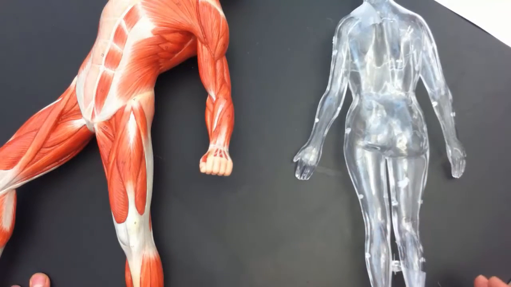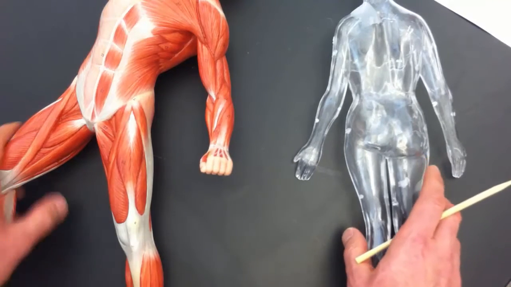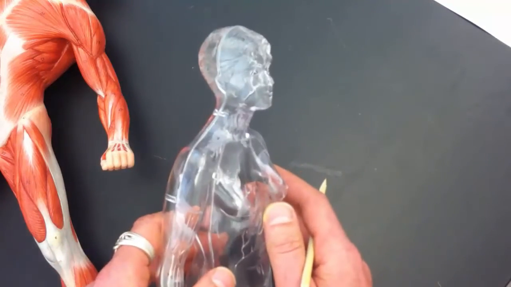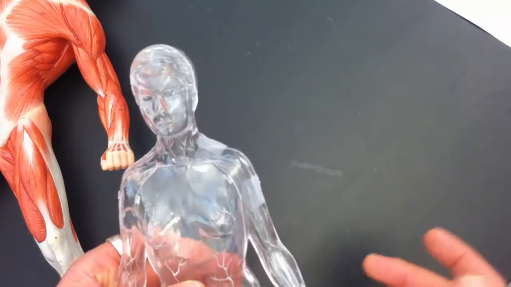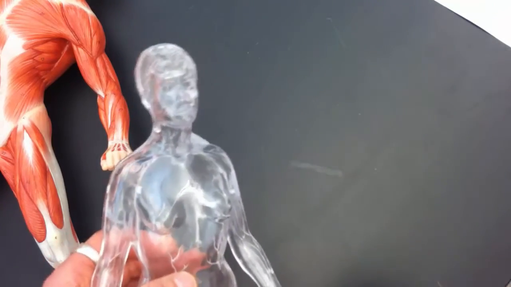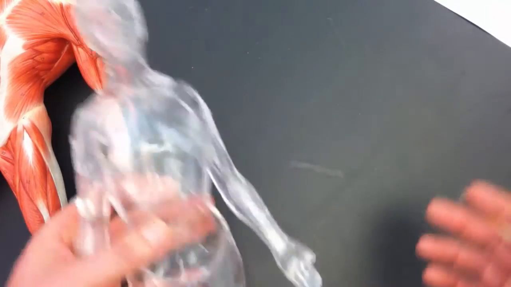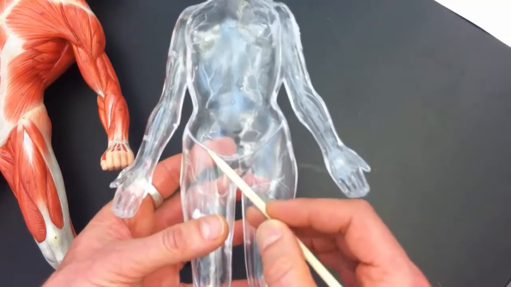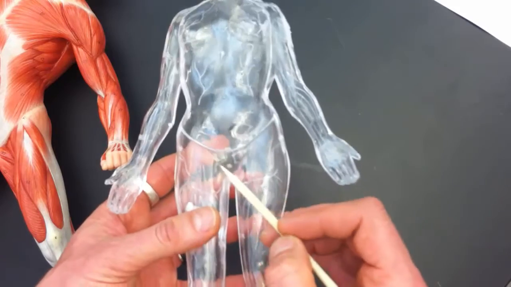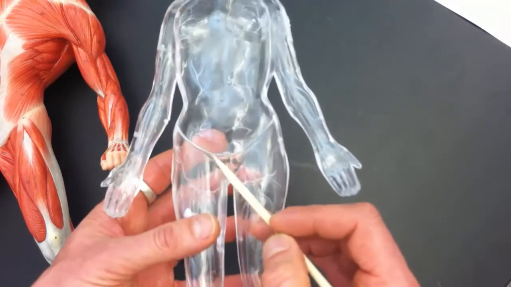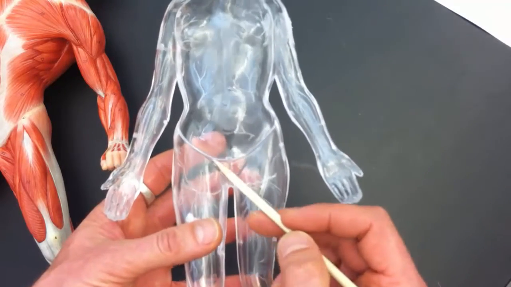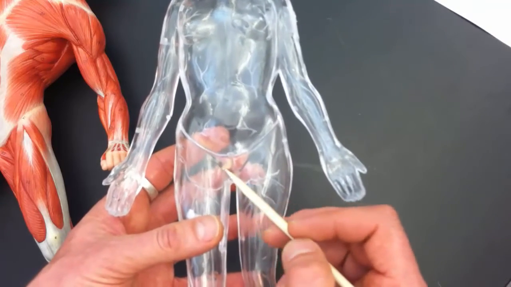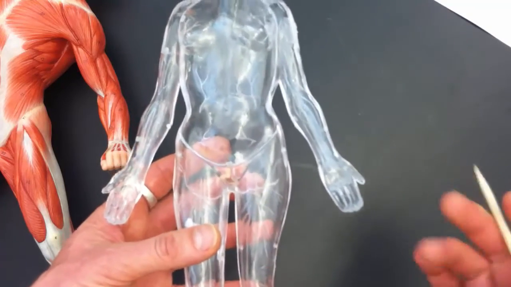Let's have a quiz. I'll point to a region and ask for the name, and then I'll give a pause before I give the correct answer. Let's start, I guess, here. What would this region be? If you said the right inguinal region, you're correct. You could have also said right groin.